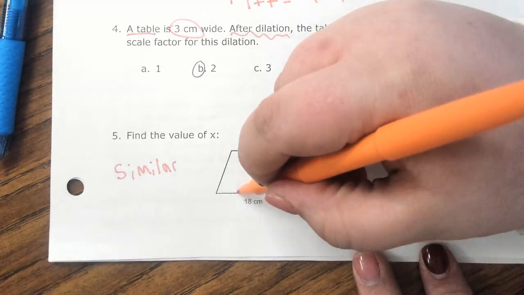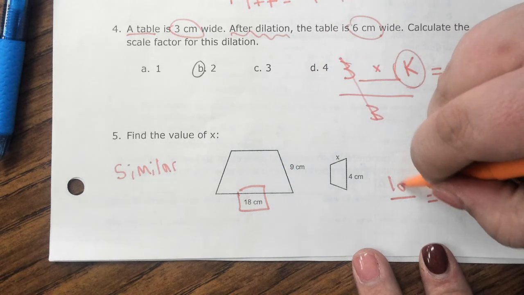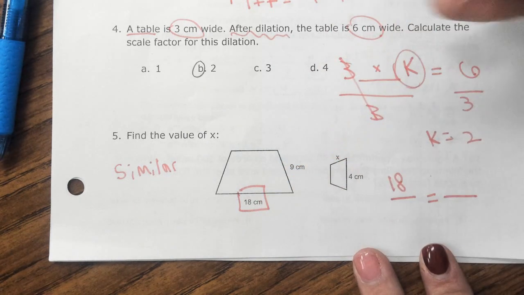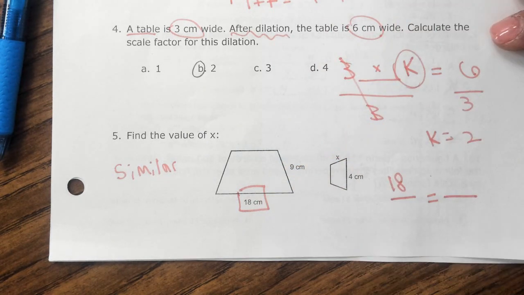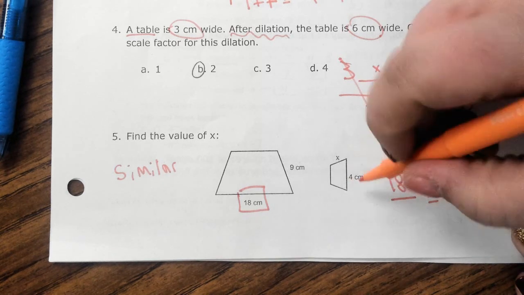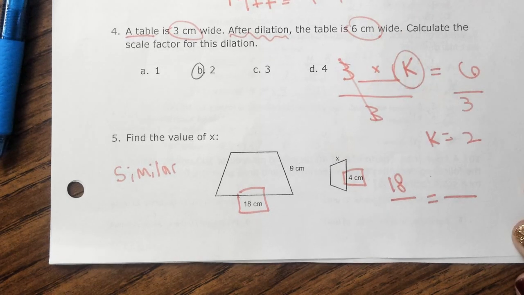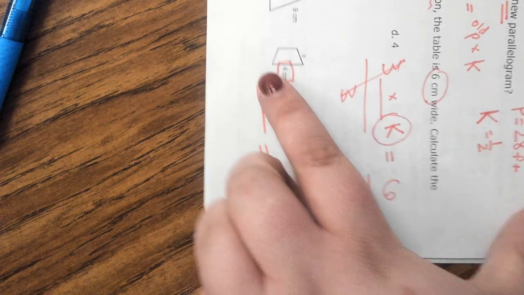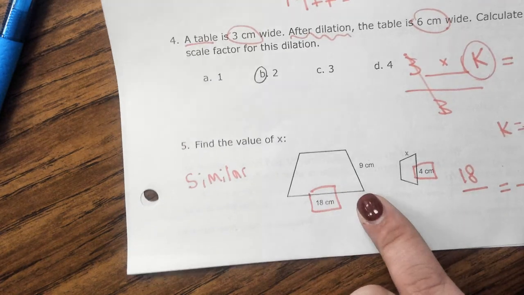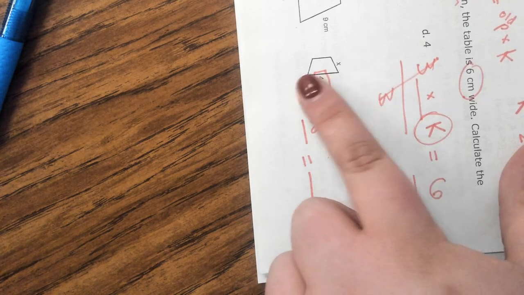Okay. So we've got 18, and we can pick 18 matches with something, and there's 2 right answers. What does 18 match with? 4. Now that, you saw that really easily. Sometimes it's harder. That trapezoid was turned. So 18 was the bottom edge. Turn the small one, and the bottom edge is 4.